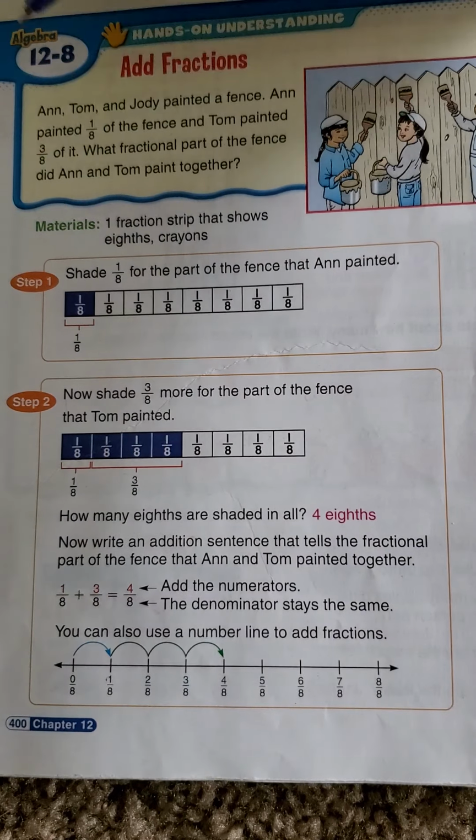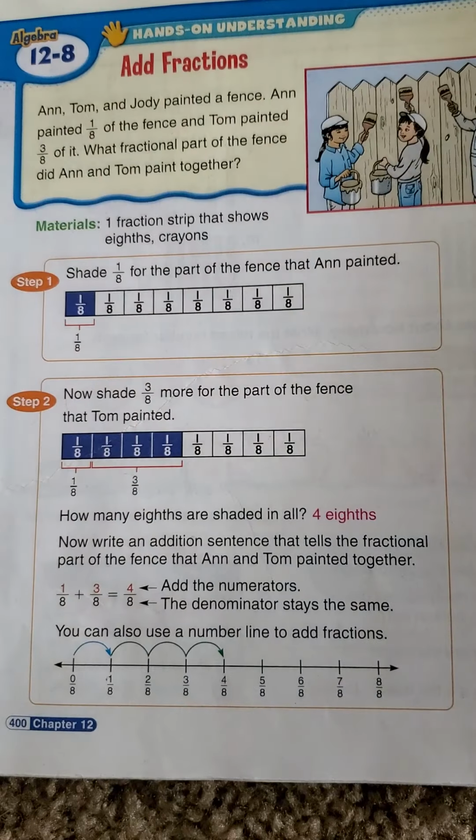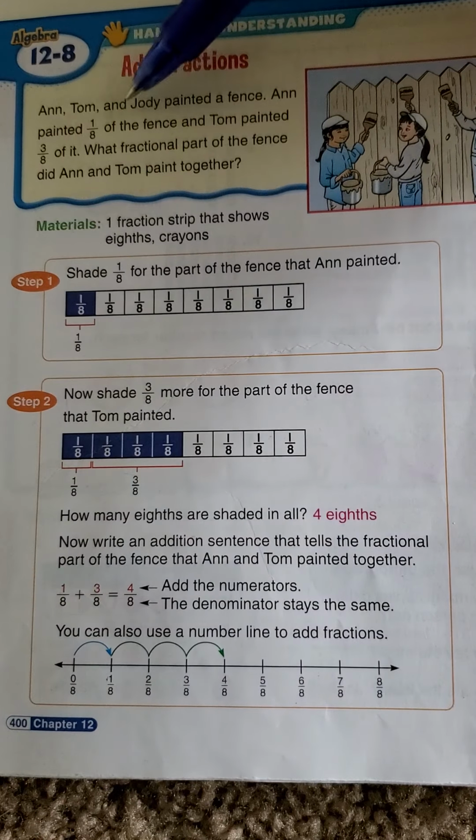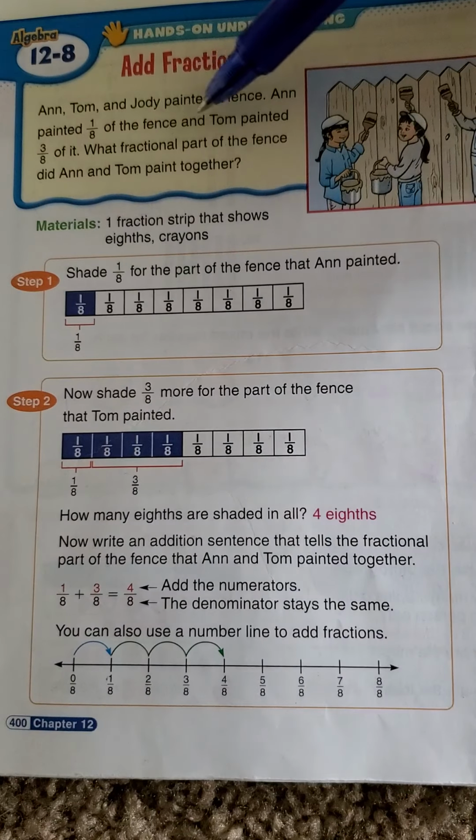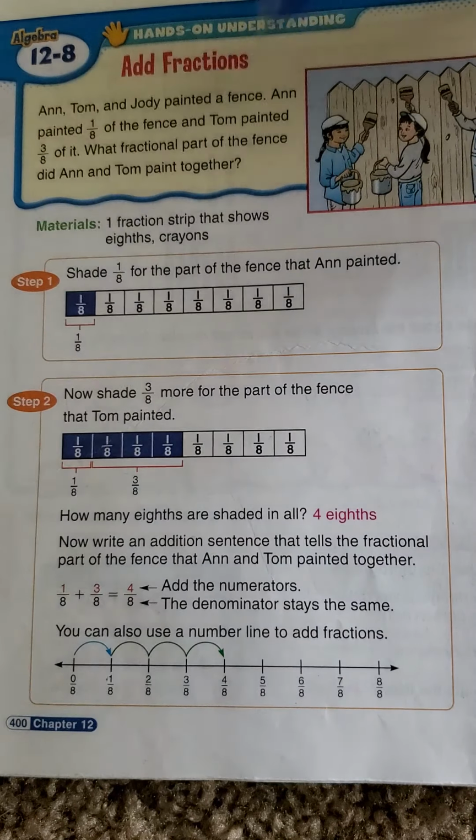Okay, so let's read the problem. Anne, Tom, and Jody painted a fence. Anne painted 1/8 of the fence, and Tom painted 3/8 of it. What fractional part of the fence did Anne and Tom paint together?